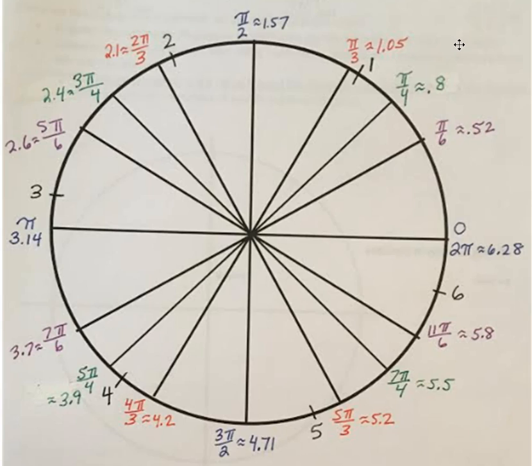The other thing I want you to look at is the decimal equivalent. For example, pi over 3 is very close to 1 because pi is 3.14. So this is very close to 1 radian, just slightly bigger. So 1 radian is really close to 60 degrees. It's about 57.3 degrees. Then we notice that 2 pi over 3 is about 2.1. So 2 is just a little less than 120, which makes sense.